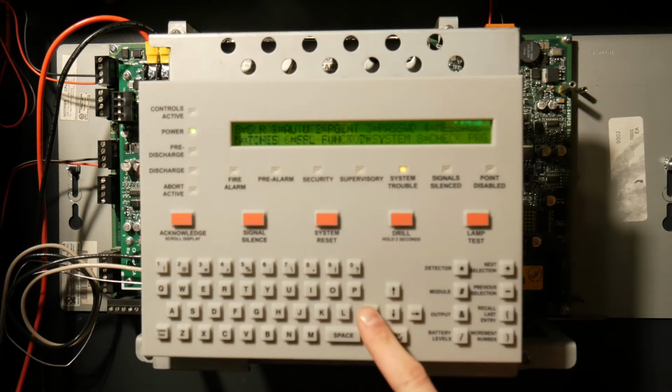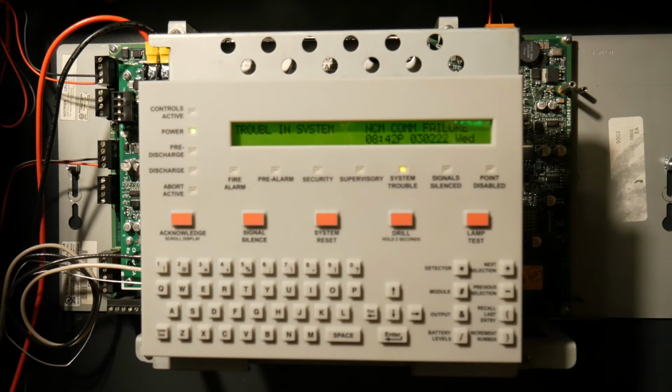But we're going to press enter, and click exit, and you can see we have NCM communication failure because there's no NCA2 attached yet. So what we're going to have to do is remove this keypad. I'm going to unplug our batteries and then disconnect power. Make sure you disconnect power when you do this. You do not want to screw up your CPU or your display.